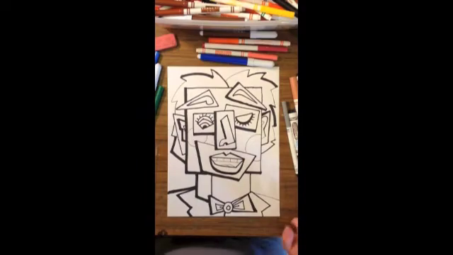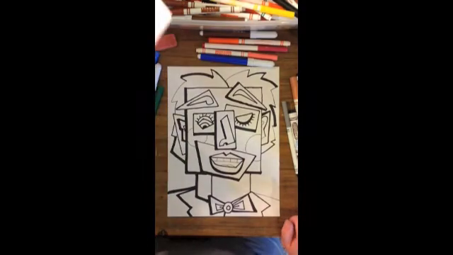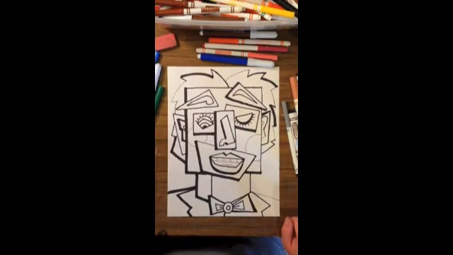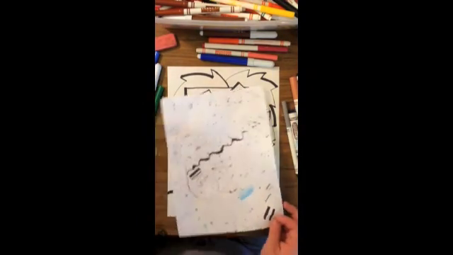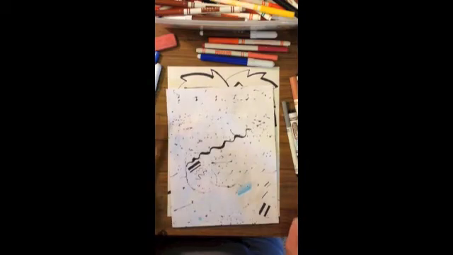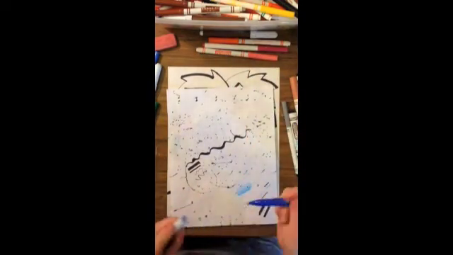Okay, so once you get everything traced, then it is time to start coloring. And we are going to color with markers. So before we get started, there's just a couple things I want to go over with you. And I'll just start with a blue.